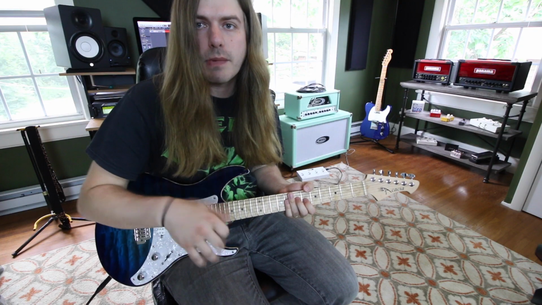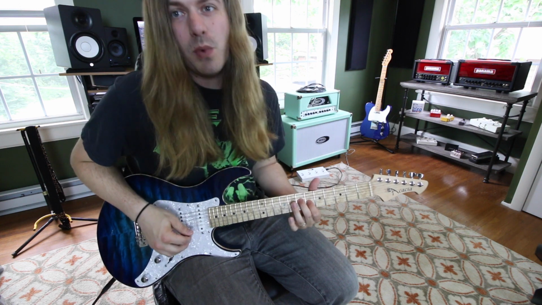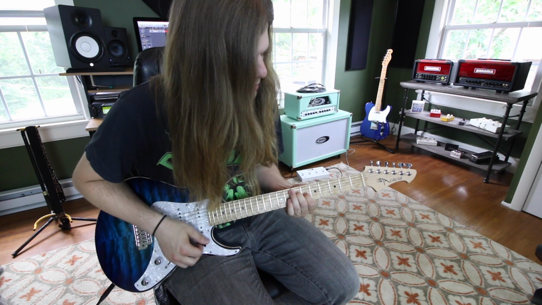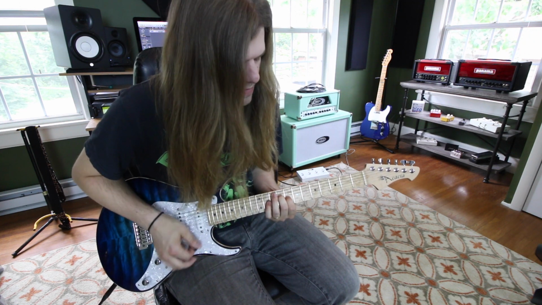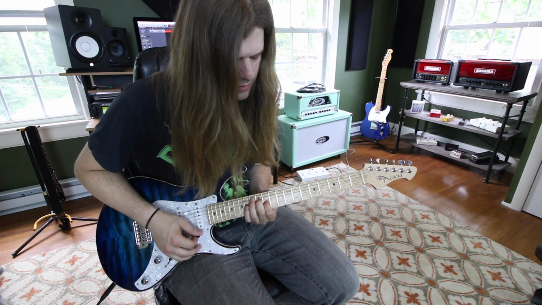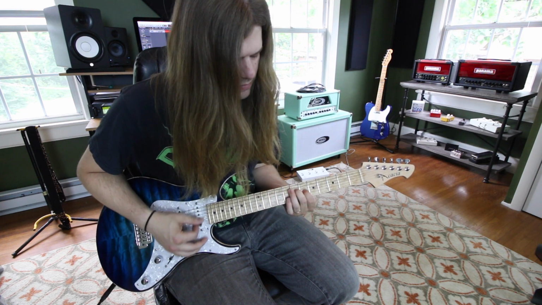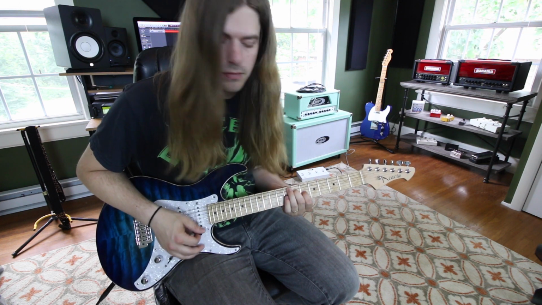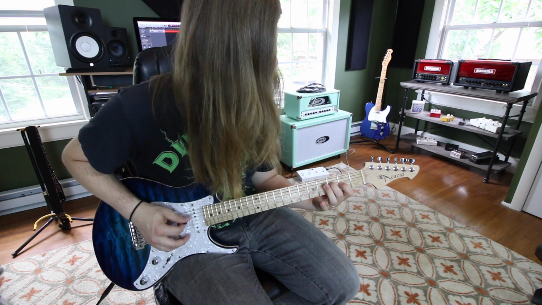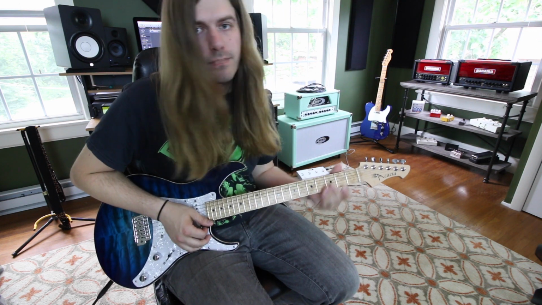These are great to get your strumming hand used to the strumming motion, because you don't have to worry too much about hitting unwanted strings, because they're all wanted. I'm just letting my ear guide me around. Ooh, I like how that goes dark. And there you have it.